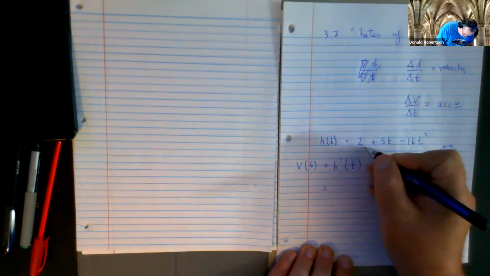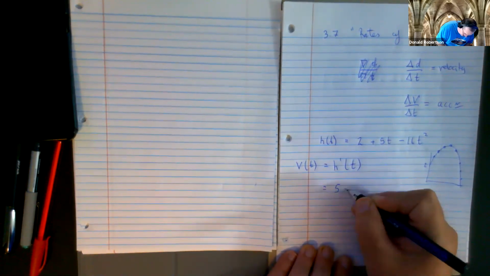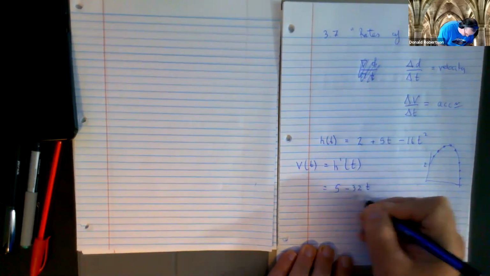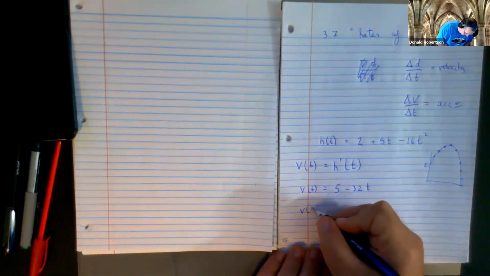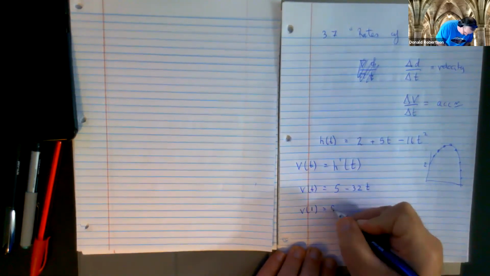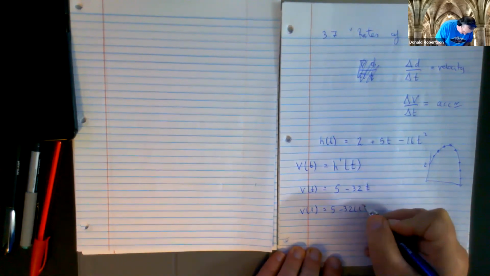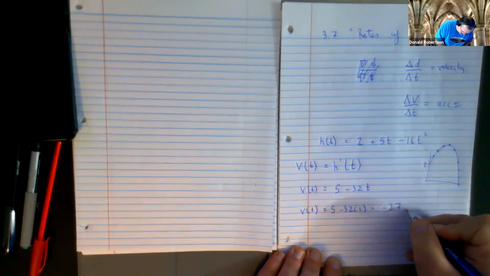So the derivative of position, the rate of change of position with time, gets you velocity. So we can think of derivatives as just a rate of change. In this case, the rate of change of height. And if you do this guy, you get what? 5 take away 32t. So if I wanted to know, for instance, what's the velocity of this object after 1 second? You would be getting the answer, negative 27 meters per second.